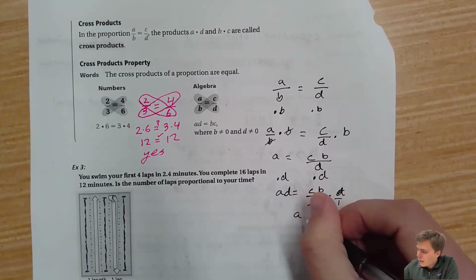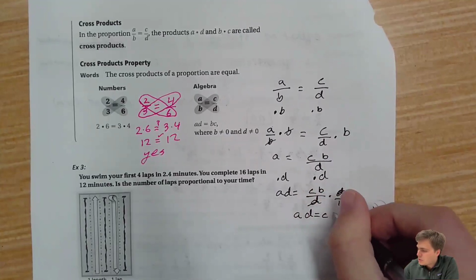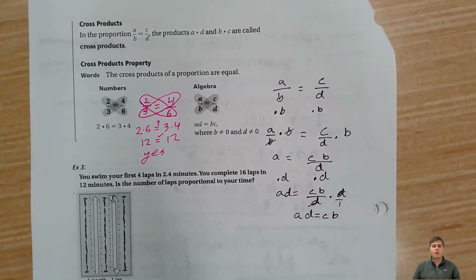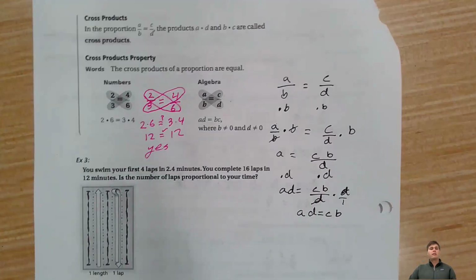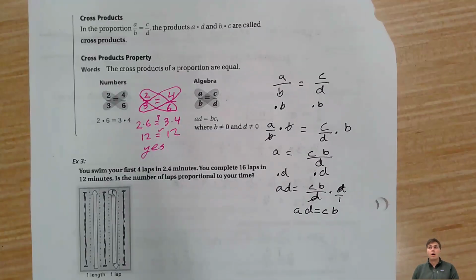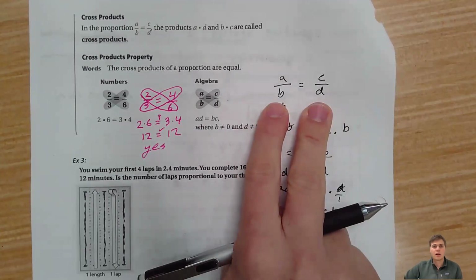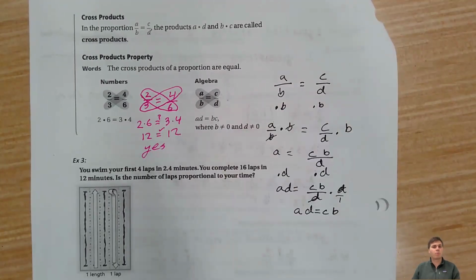Thus, we have AD equals CB. Now, I don't expect us to follow everything since those are just all variables. But the point is, when we're cross multiplying, because it's equal, you do everything to both sides. And thus that cancels out our denominators, and you're left with the cross products.